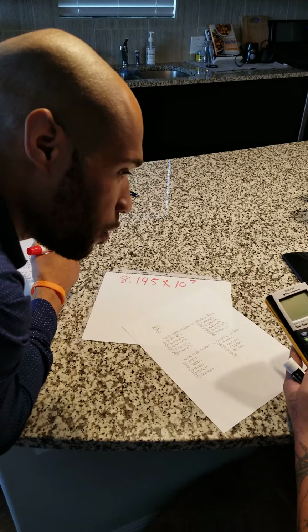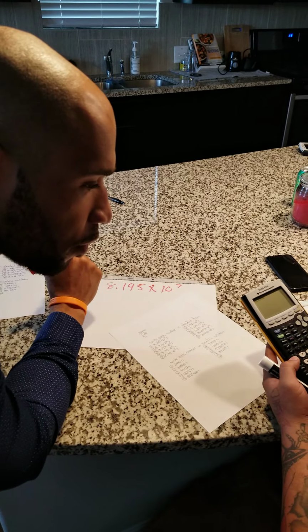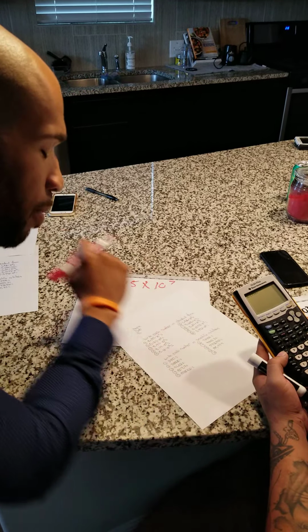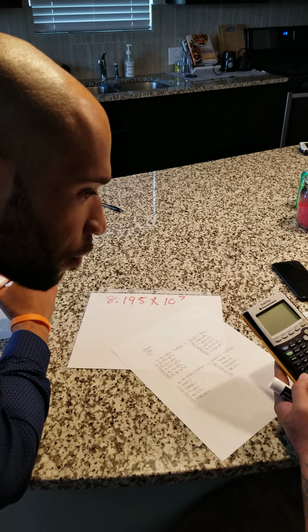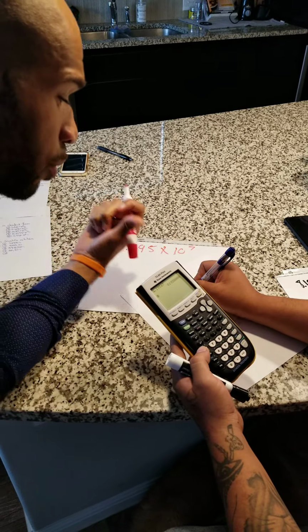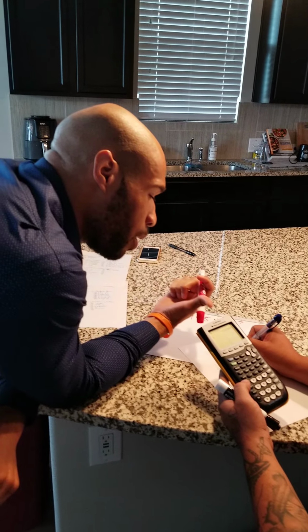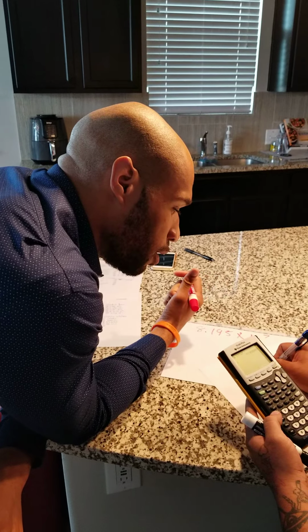8.195. How do I do it again? Second, comma, oh, there we go. To the 7th power. Cool. Just copy what you see. Now this way is actually much easier than having to do it by hand. Because if I had to write this number, just put all the zeros? Correct, put all the zeros.